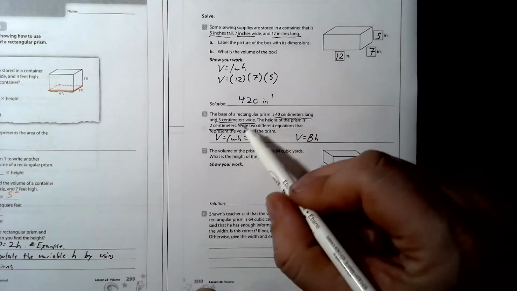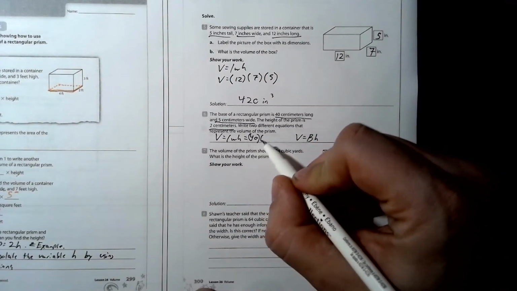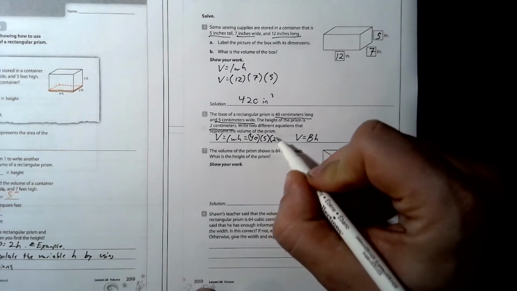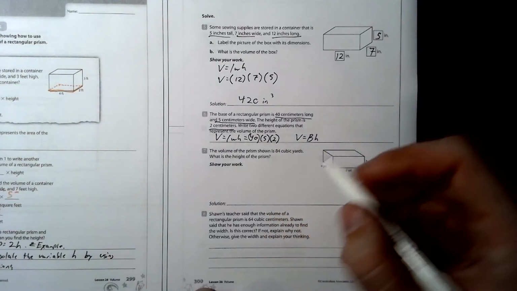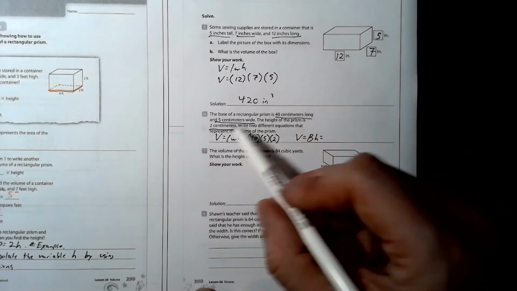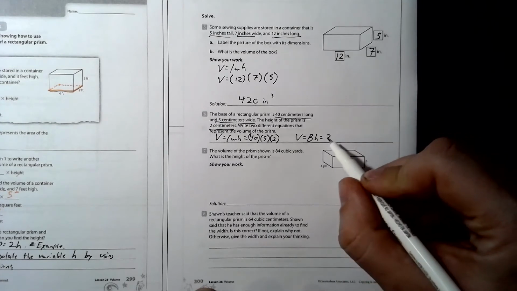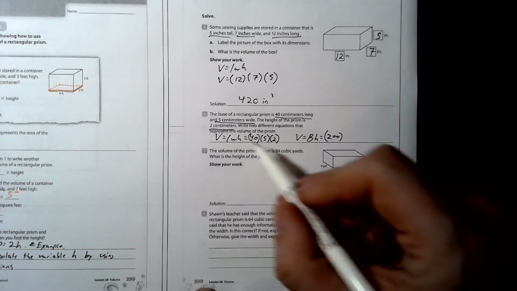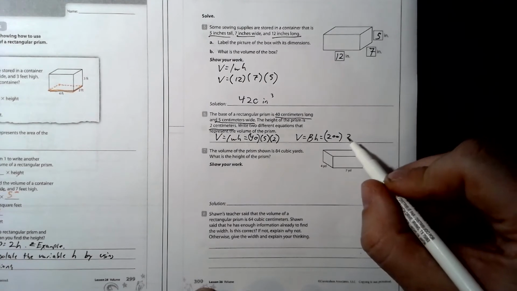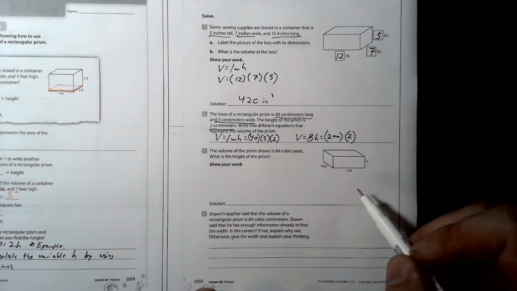So, length times width times height would be 40 times 5 times 2. There's one equation. My second equation would be if I have already done length times width, 40 times 5. 40 times 5 is 200, times the height, which is 2. These two values should give you the same answer.